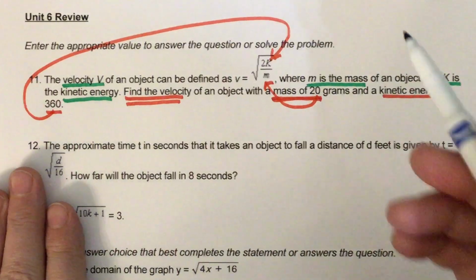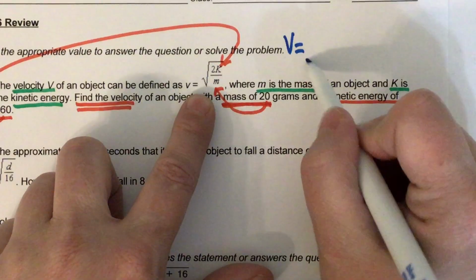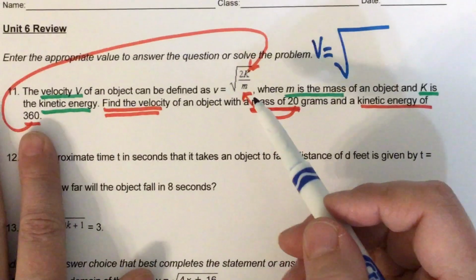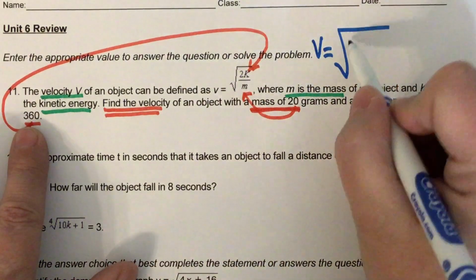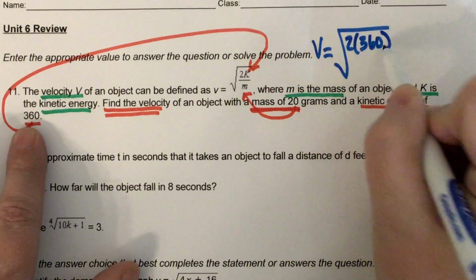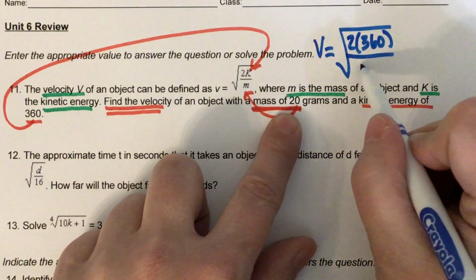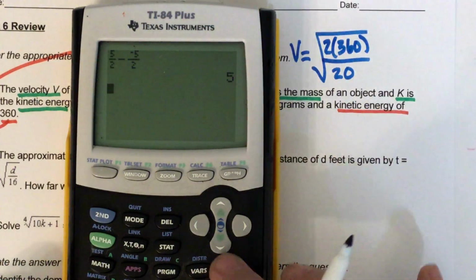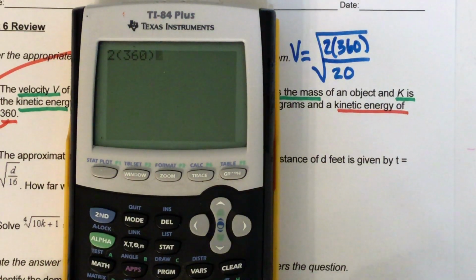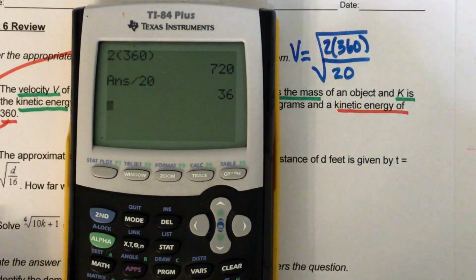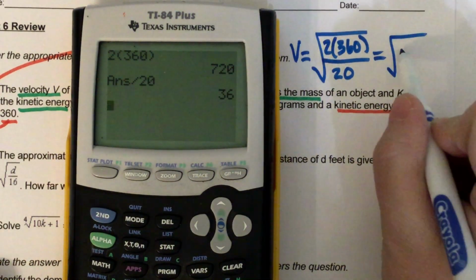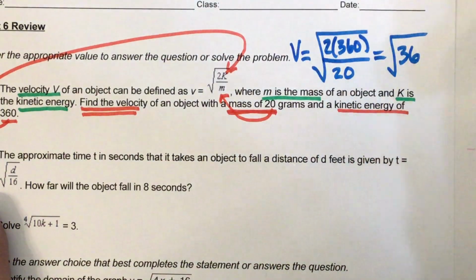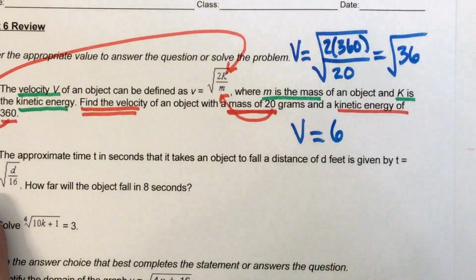Okay, so I've got this V equals square root. This says take 2 times K, so I'm going to be taking 2 times my 360 divided by my M, which is 20. Okay, so let's just do the inside part. So I'm going to take 2 times 360, and I'm going to divide by 20. And I get 36. So I have square root of 36, but what is the square root of 36? Just a 6. So v equals 6. So that's my velocity.